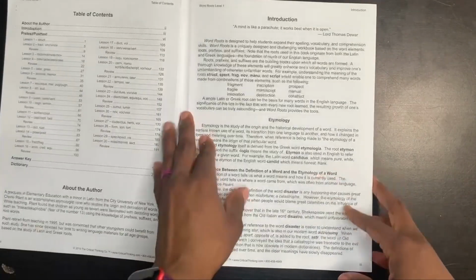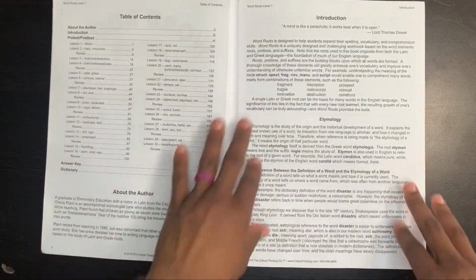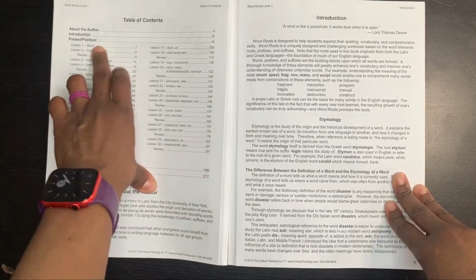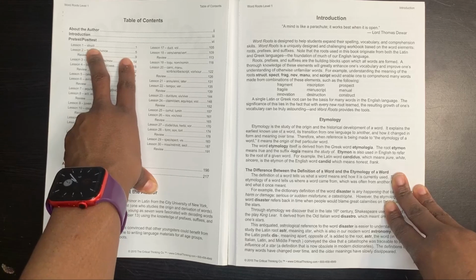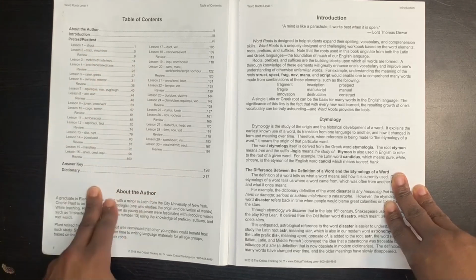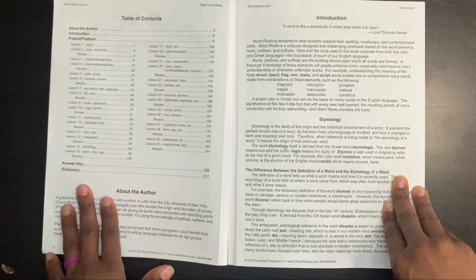So when you open your book, and I'm going to have to skip some pages because my daughter's been working in this one, it gives you your table of contents and what root words you're going to be working on. Like lesson 1 is working on struct, tract, vent, all of those. And then it has your answer key and a dictionary at the back.